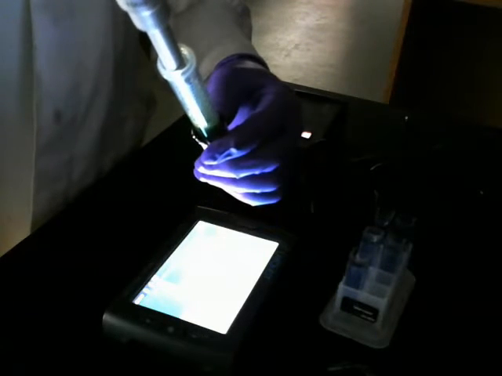Okay. The next step, I'm going to add my chloroplast to my dark control, and then immediately take a reading, time 0, and then set it out in place. That's what my dark control looks like.